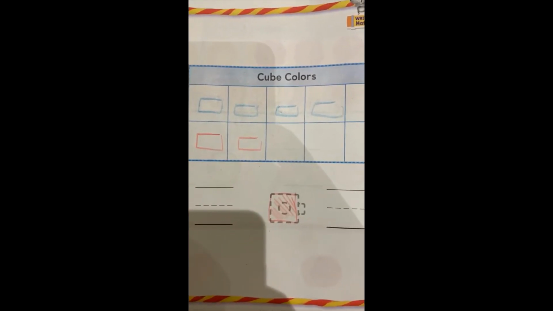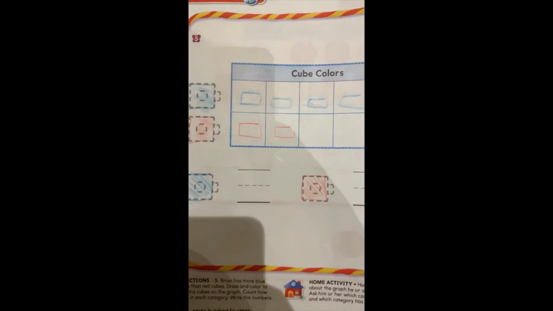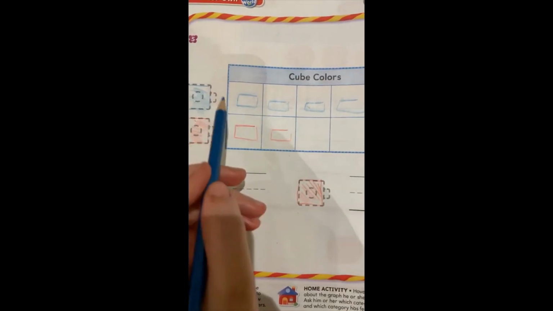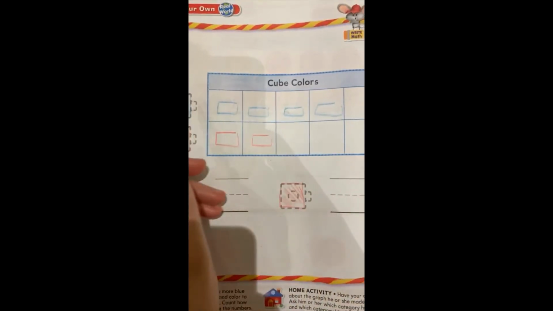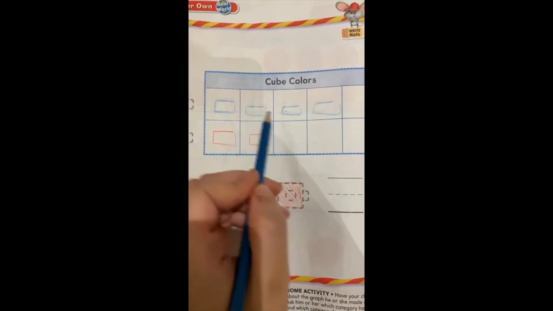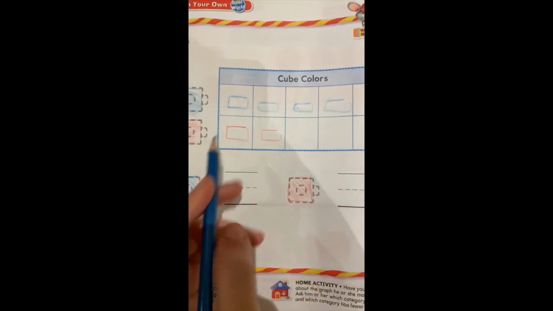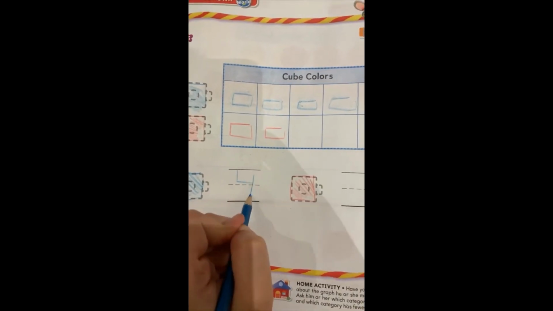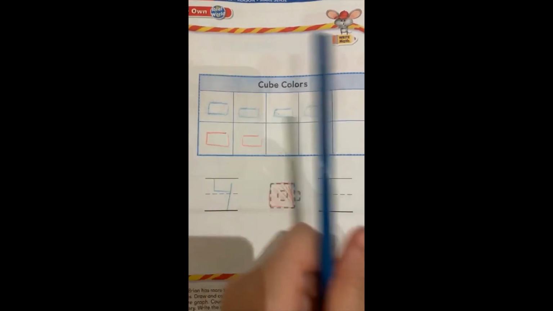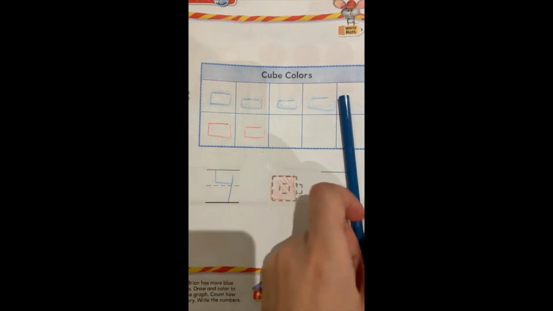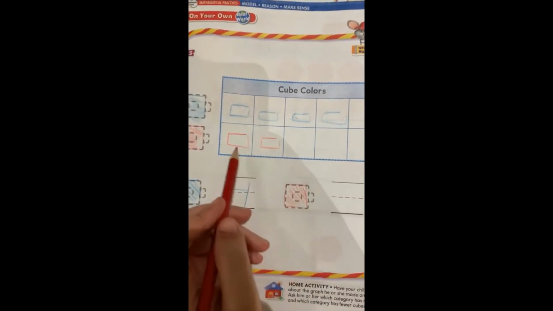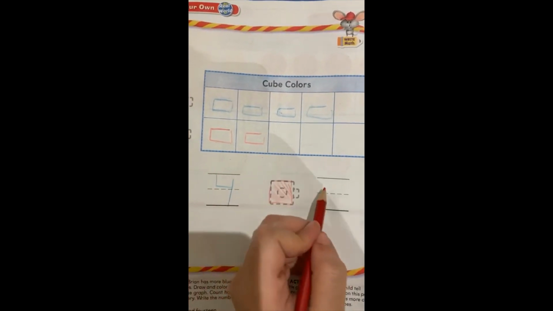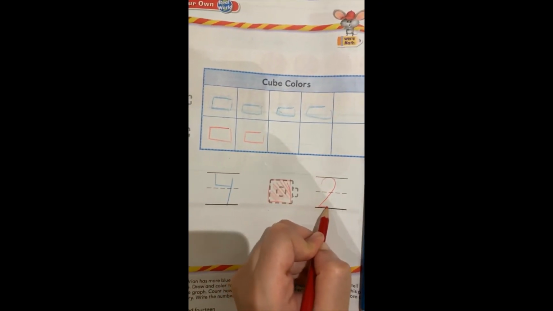So how many blue counters do we have? 1, 2, 3, and 4. Yes, we have 4 blue counters. And how many red counters do we have? We have 2 red counters. Excellent.